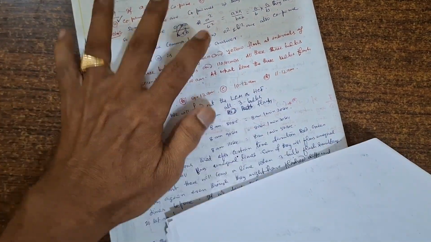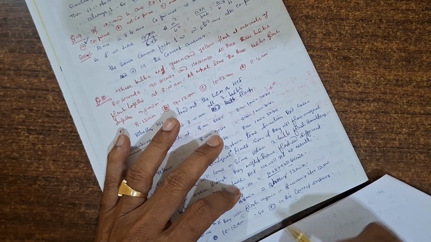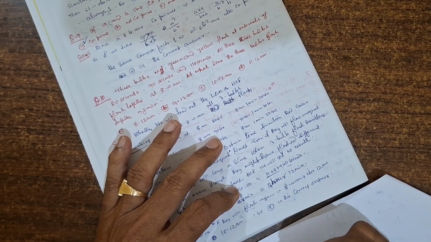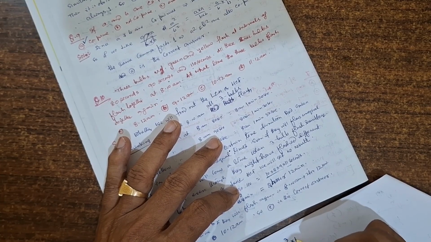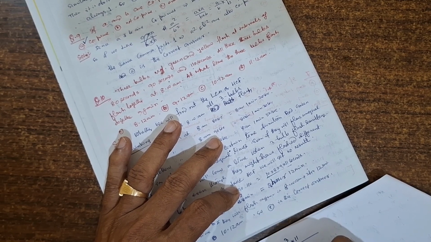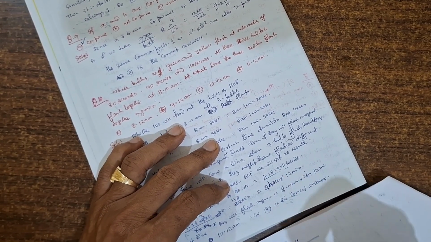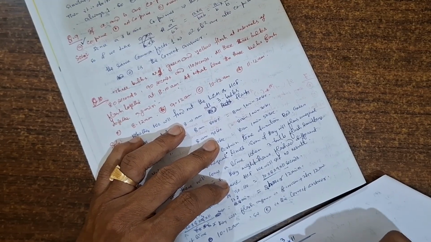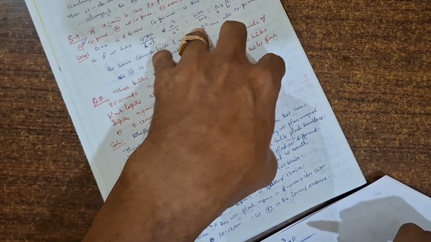We could write it as 2 into 5, 2 to the power 4, and so on, but it is not necessary to write in detail. To save time, we can write in a shortcut way.